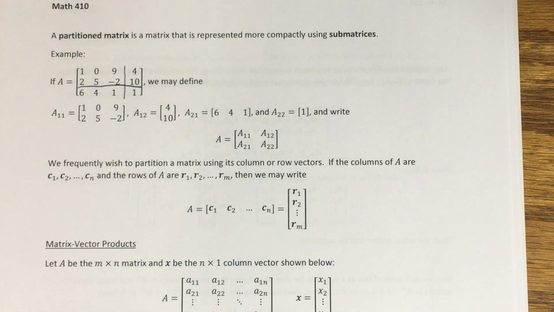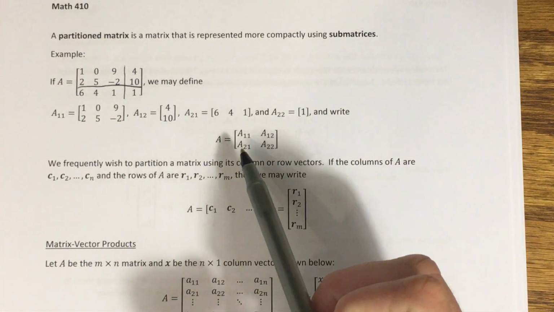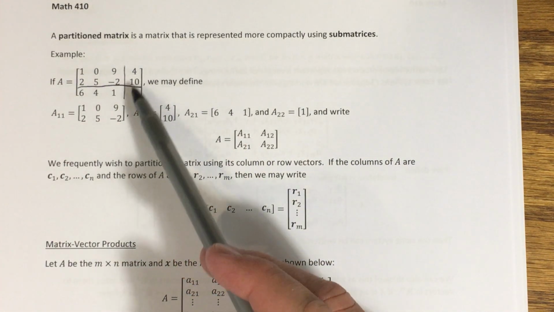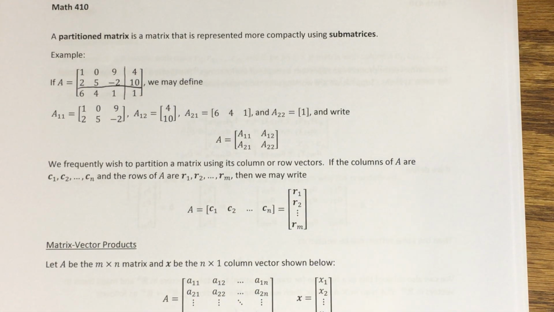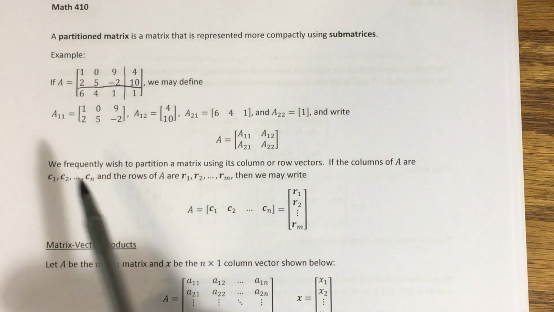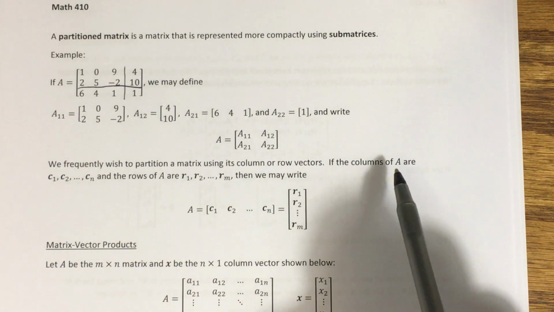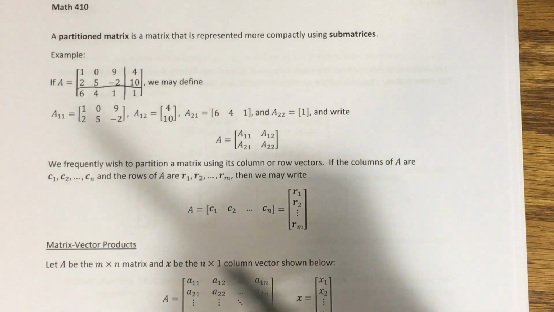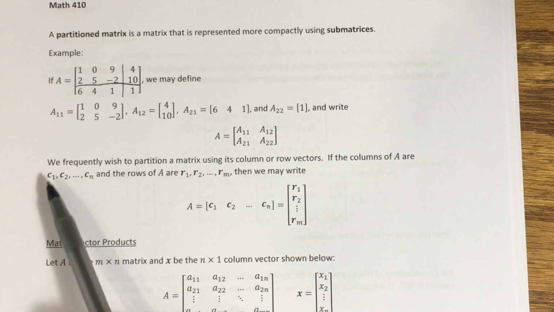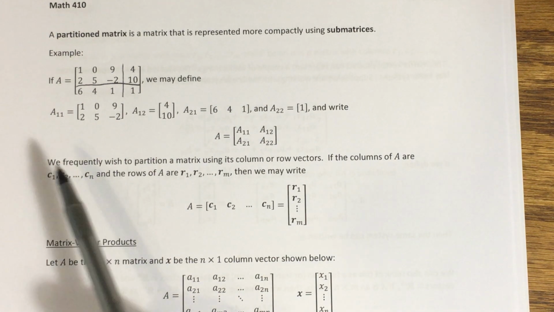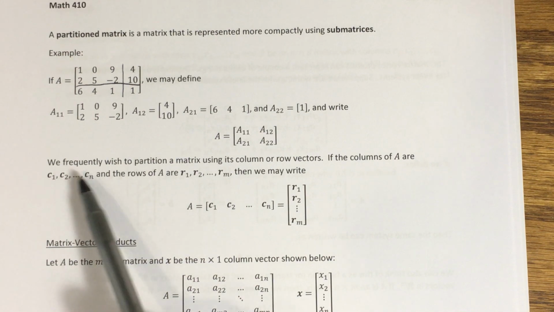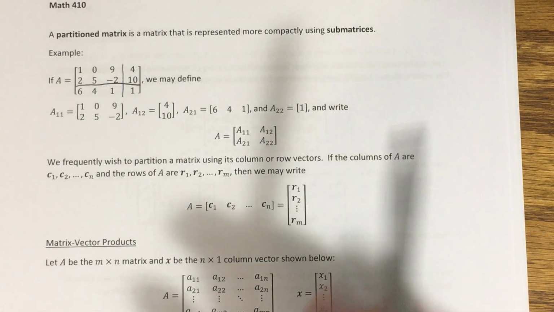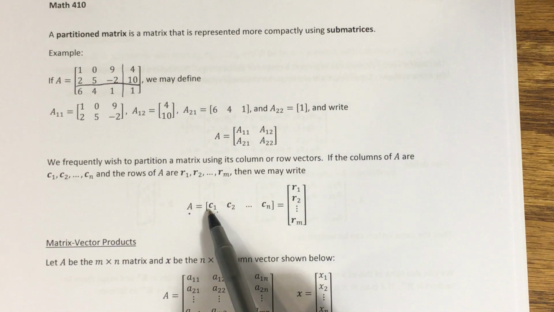This has a number of benefits, and for our purposes, we often won't partition matrices quite in this way. In more advanced classes, you see that a lot, but in this class, when we partition a matrix, usually we're going to be partitioning it into rows and columns. So you'll see this. Suppose you have some matrix A, and you've specifically stated these are its columns, C1, C2, C3, all the way through Cn. So it has n columns total, and we've given names to each of those column vectors. Then you could write A as being equal to this.